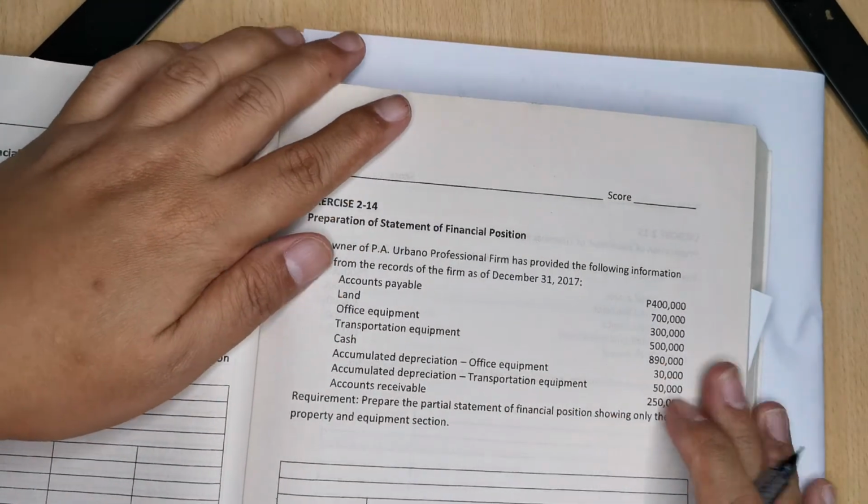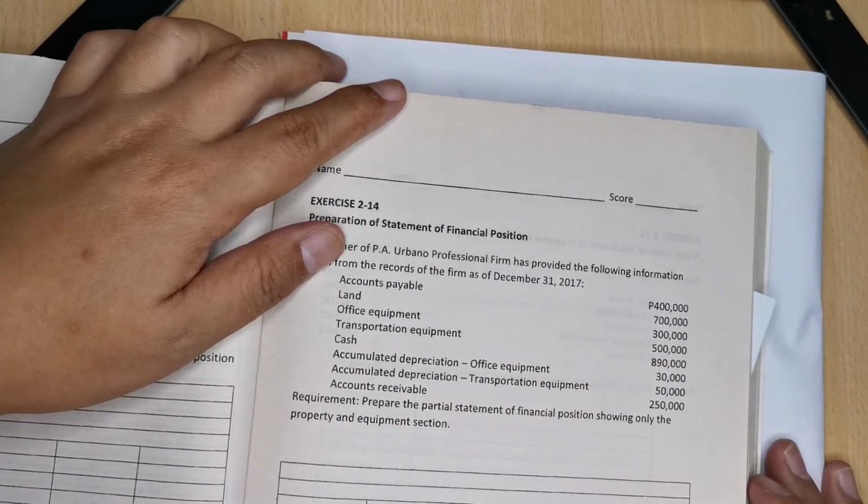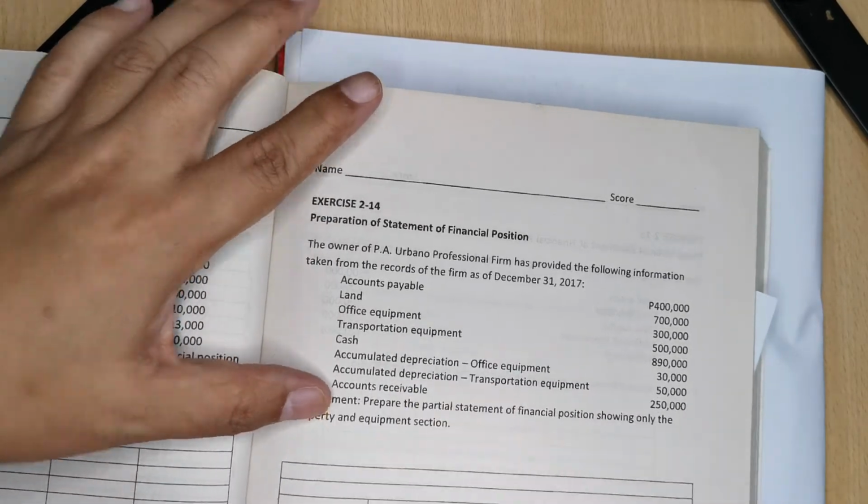Okay, let's prepare the partial statement of financial position showing only the property and equipment section. Okay, it's self-explanatory. I'll give you 1 minute.